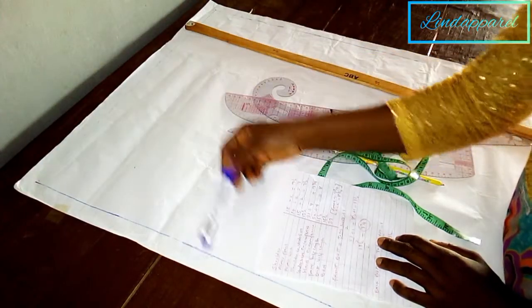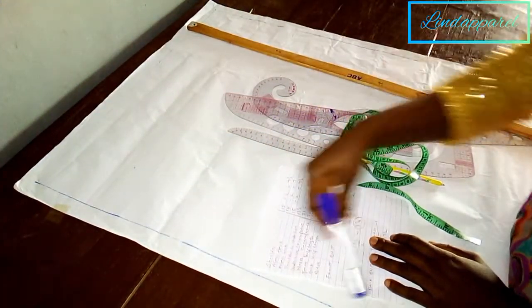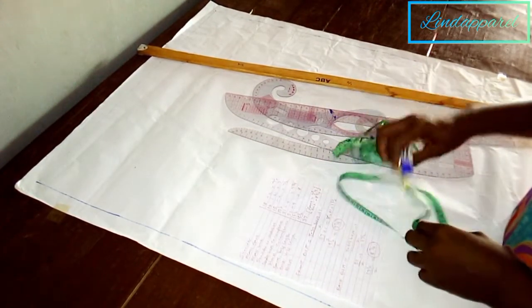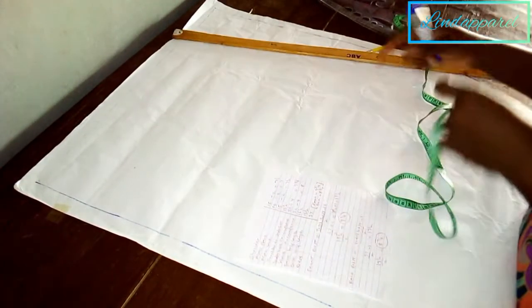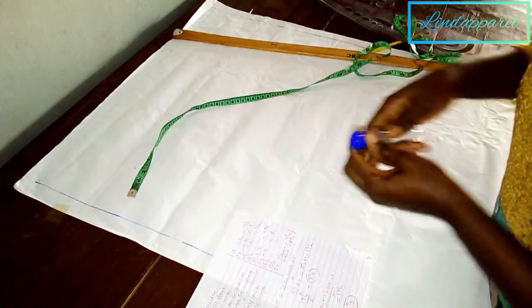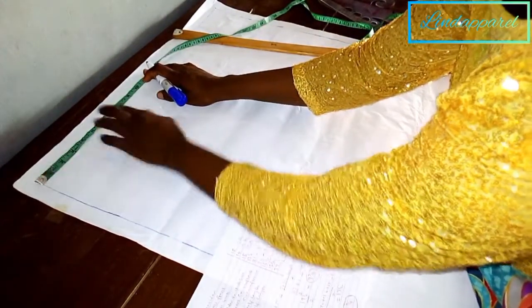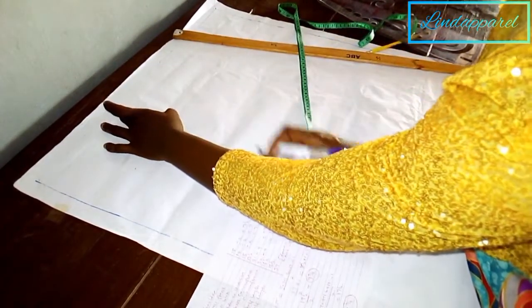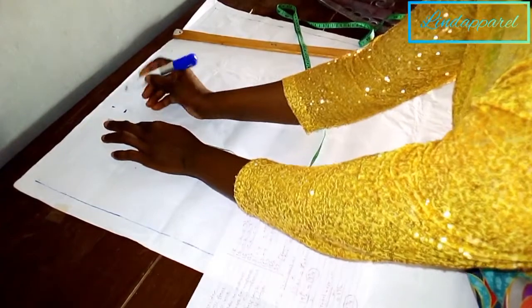I'll start by making a guideline. I marked 1 inch from the edges of my pattern paper for me to get my starting point. I'll start by inputting my shoulder measurement on that starting point there. My shoulder measurement is 7.5. I'll come down by 1 inch to get my shoulder slope.